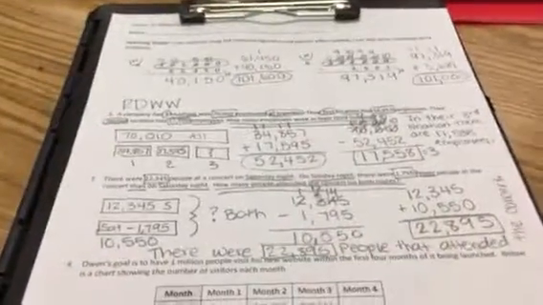Alright, number 4, I want you to do by yourself, and then I will check it and put you in a group, so make sure you put your percentage at the top. Get to work.